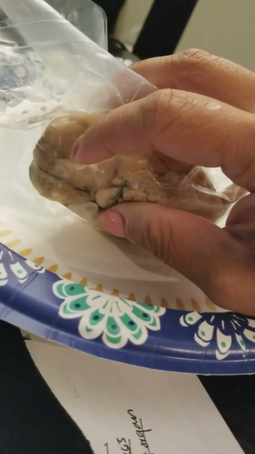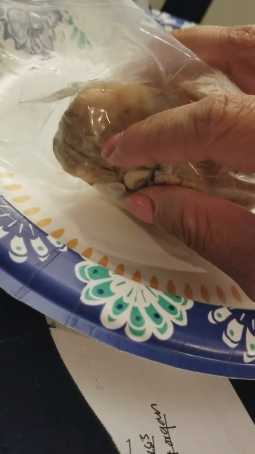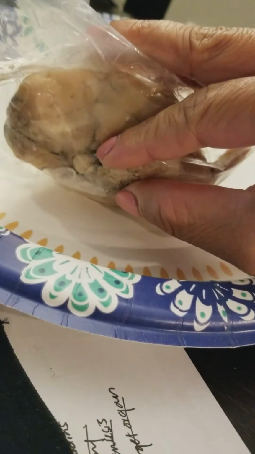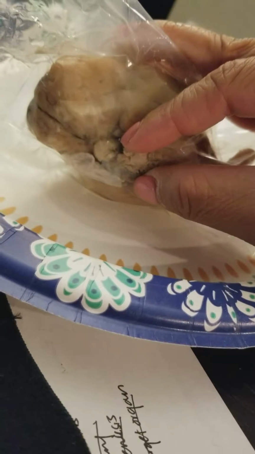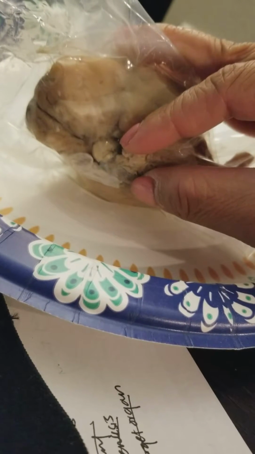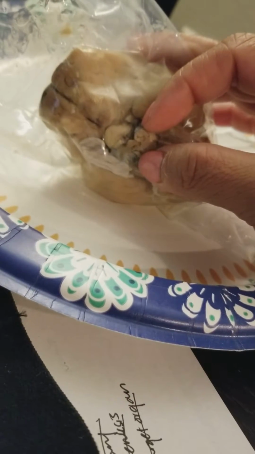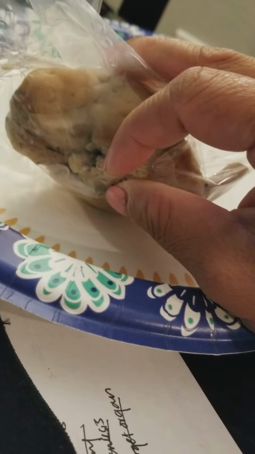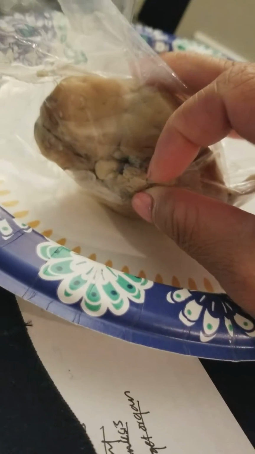More along here, we have the olfactory bulb, which is the sense of smell. Then more inward, maybe right there, is the optic nerve, which transmits impulses to the brain from the retina at the back of the eye. The pathway between the chiasma and the brain is the optic tract, so it'll be along this area. And then you have the optic chiasma, where the optic nerves cross.